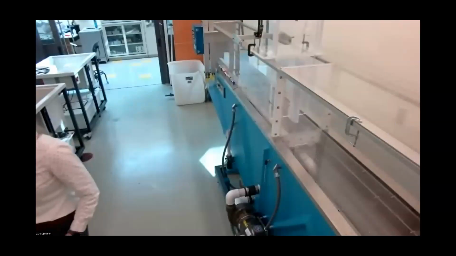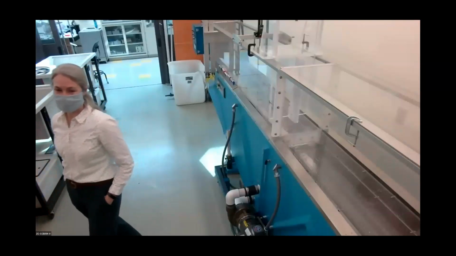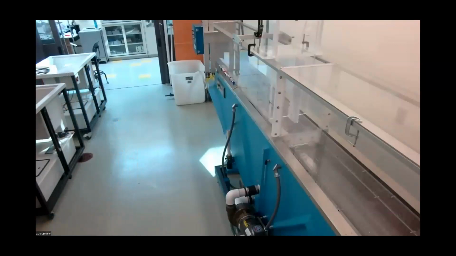Did we know the flow rate? The flow rate is 200 gallons per minute. What is h_c for a rectangular channel? Yeah, half the flow depth, y over 2.